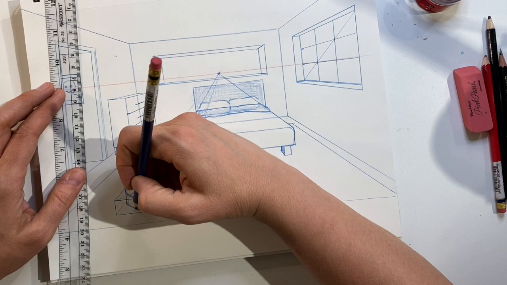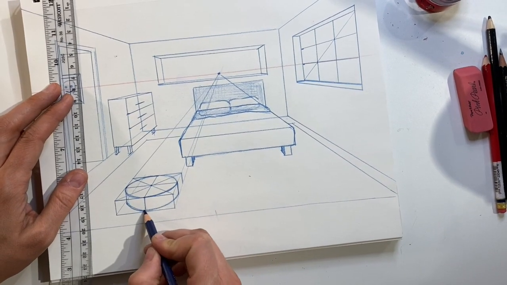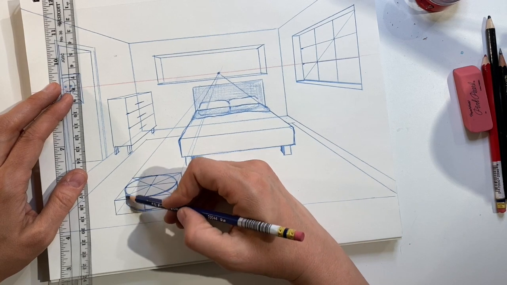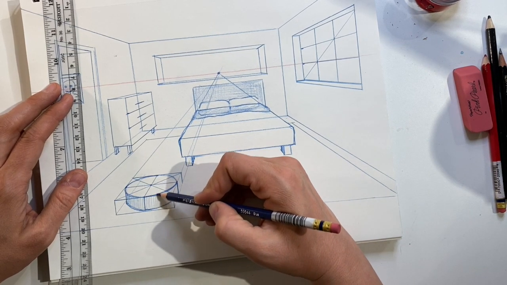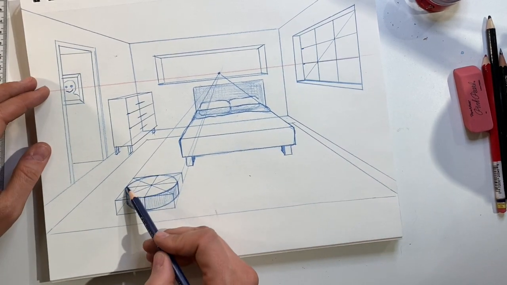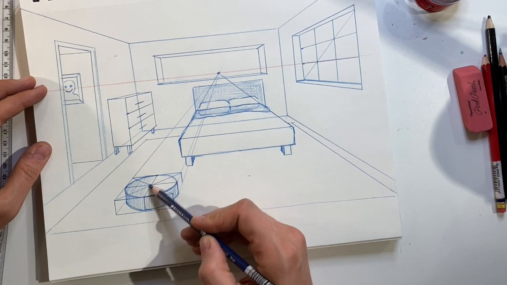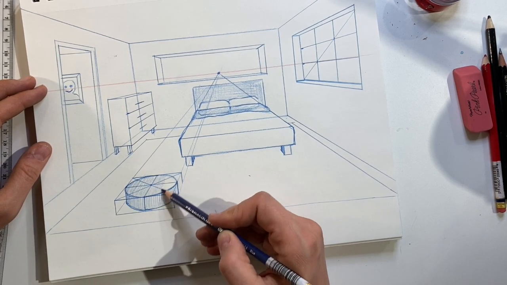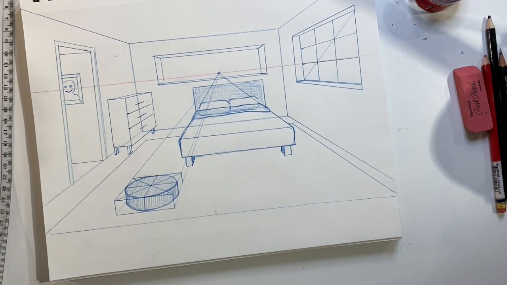I feel like that's supposed to be just a little bit lower. It seems better. So now I can describe this little circular ottoman. So anytime you want to put a circle in a composition, mostly a perspective composition, it's best if you put it inside of a rectangle. So that is how to create a circular object in your room as well.